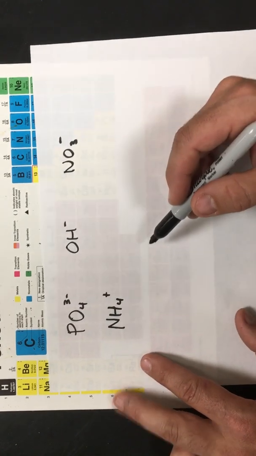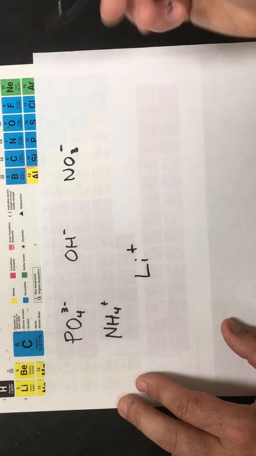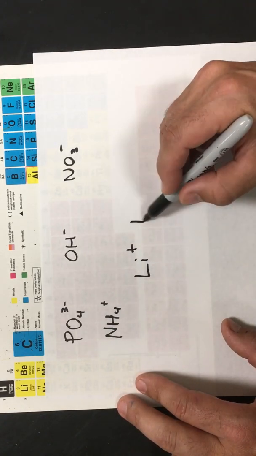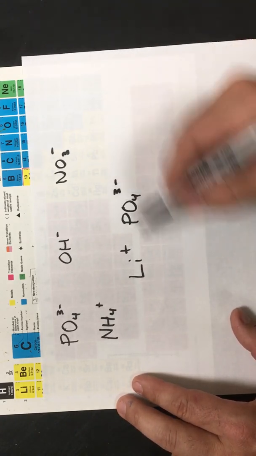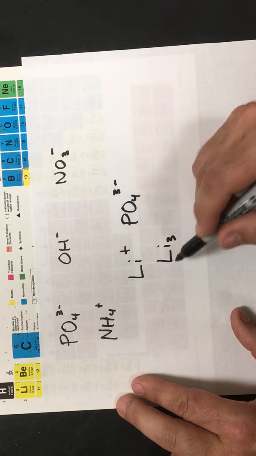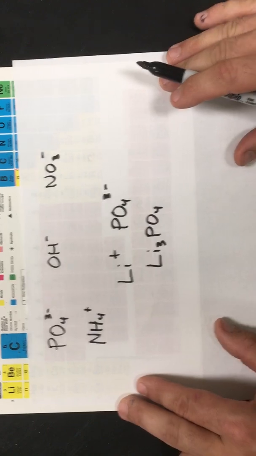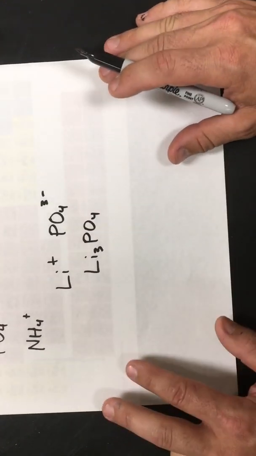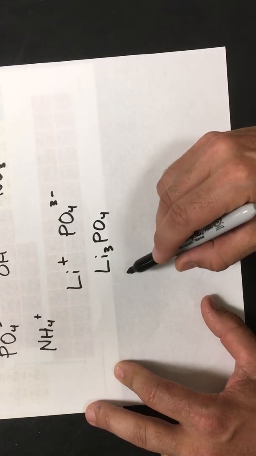So for example, you could say, all right, let's see, lithium plus and phosphate, PO4, 3 minus, right? We do our crisscross technique here. Lithium, the 3 is going to come down here, so that'd be 3 lithiums for every 1 single phosphate. Okay. And you also should be familiar with what if we did calcium with phosphate?